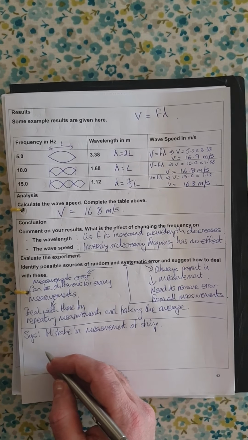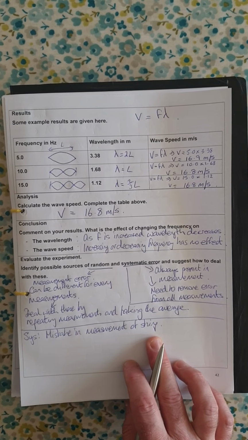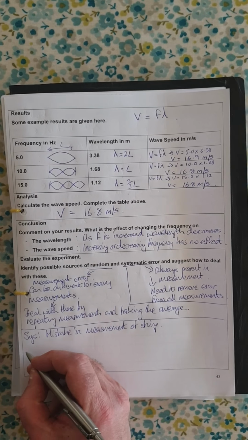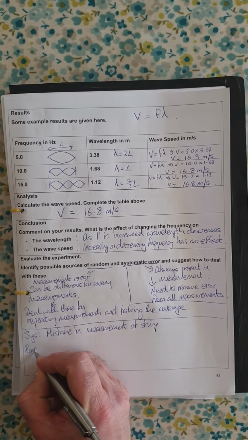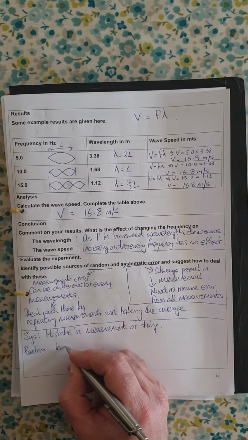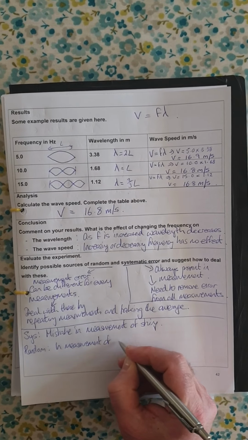So a systematic error for this case might be something like this, where we've made a mistake in our original measurement of the string's length. The random error here could be, for example, in the measurement of the frequency.